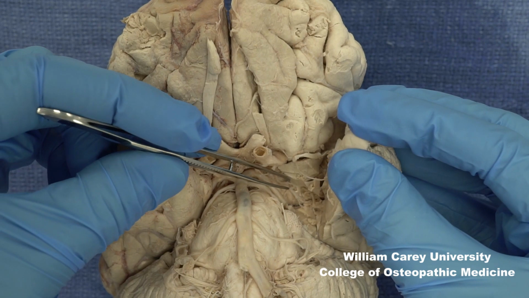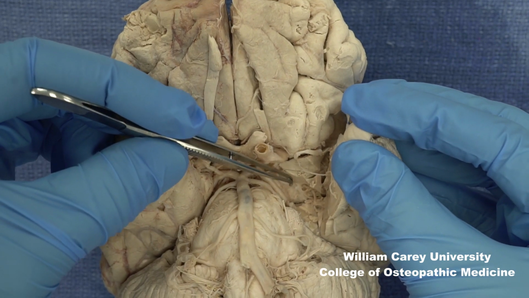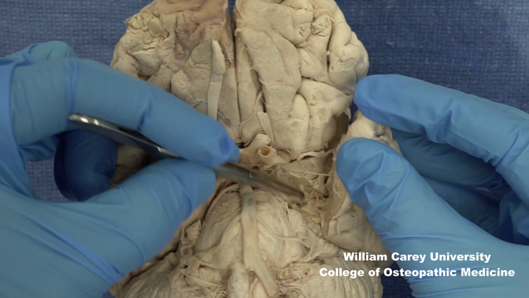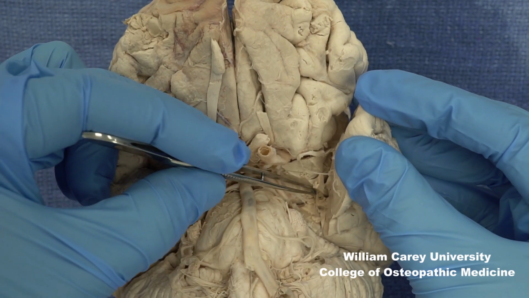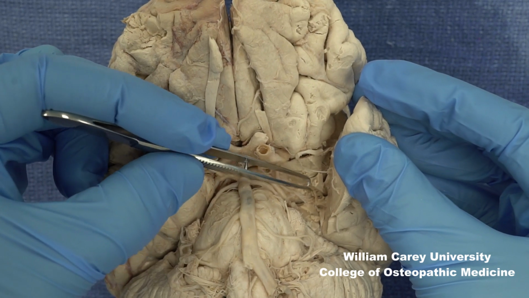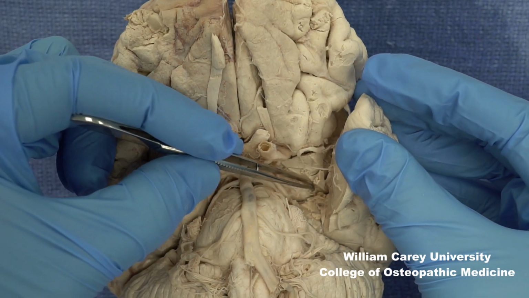This has been opened up by the resection of part of the temporal lobe, and you can see the artery going into the inferior horn of lateral ventricle.